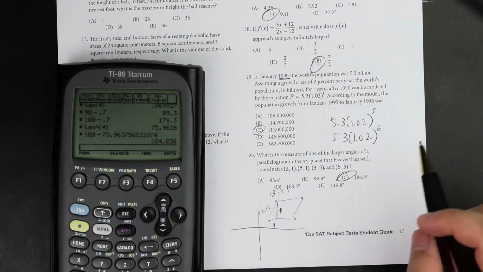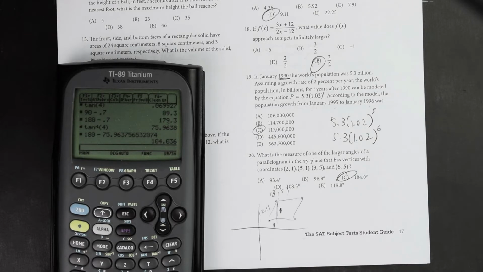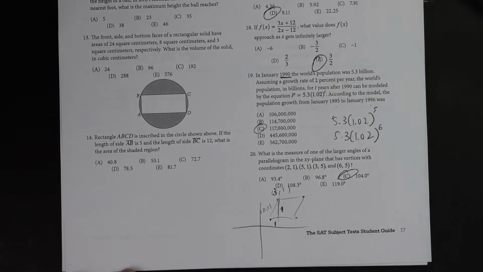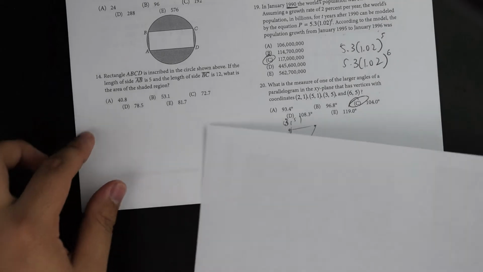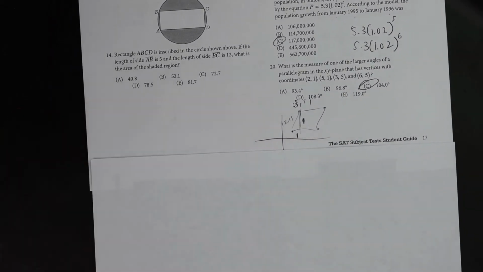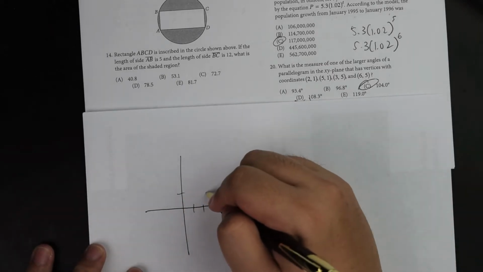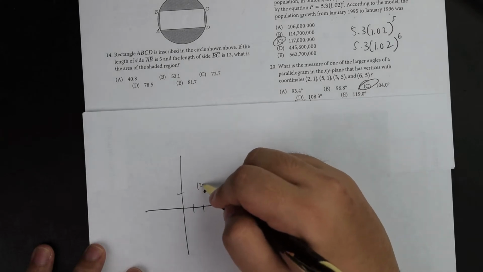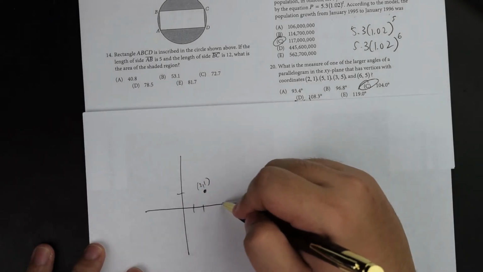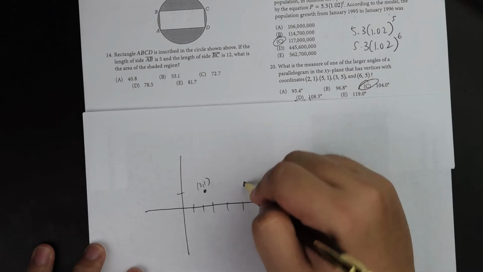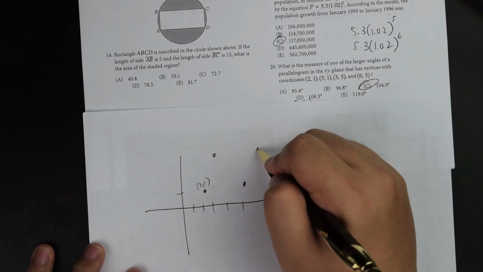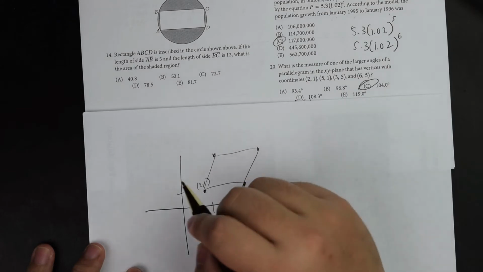And so when I'm doing this type of question, I'm going to go ahead and explain. They say that there's a parallelogram with the points 2, 1, 5, 1, 3, 5, and 6, 5. And what I did was I sketched it real quick at first. I didn't need to draw it perfectly because you do not have the time to do that. I got an idea of 2, 1 somewhere around here. 5, 1 is going to be here. And 3, 5 and 6, 5 are going to be up here. And I understood that that's my parallelogram.